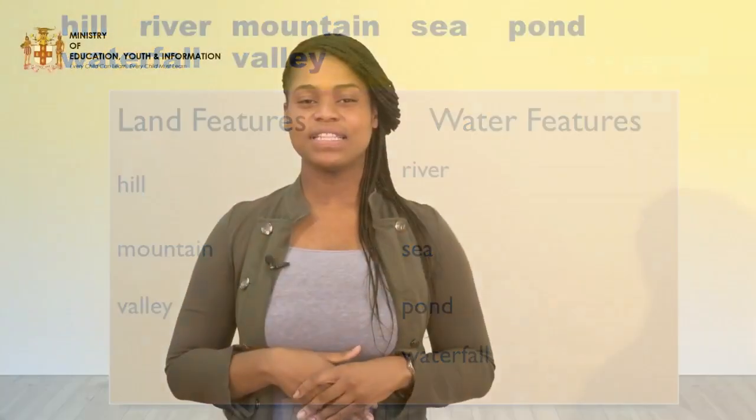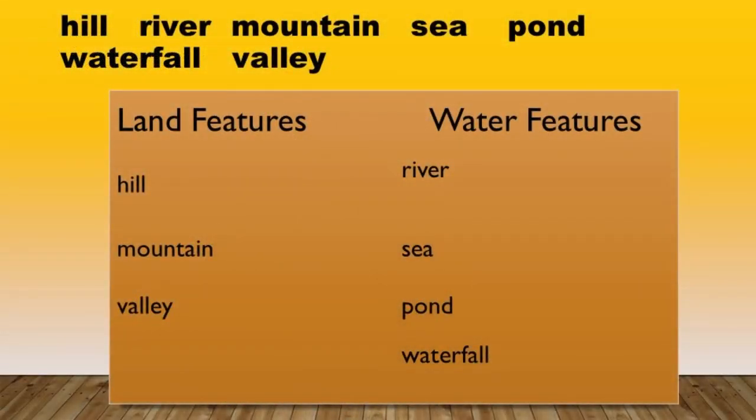Now, we are going to be using these words and we're going to be grouping them accordingly. So we're going to see which of them is land, they are part of the land, and which of them has water features. So we have hill, river, mountain, sea, pond, waterfall, and valley. Now look closely. So we're looking at the land features now. Which of those words are we going to put under the land features? Yes, hill, mountain, and valley. Very good.